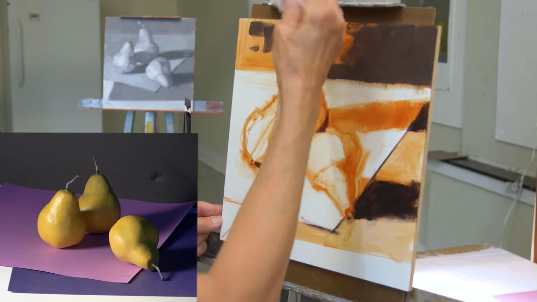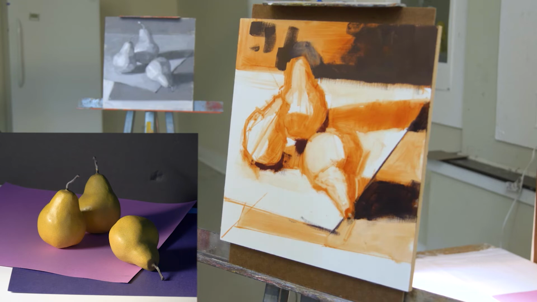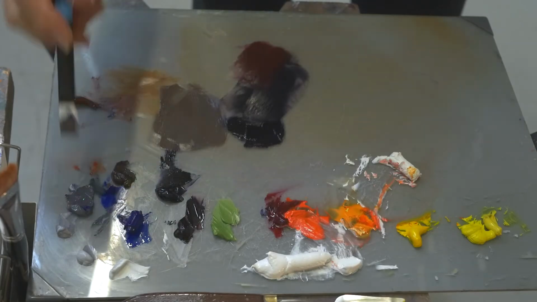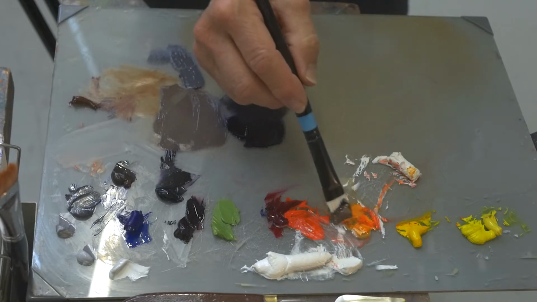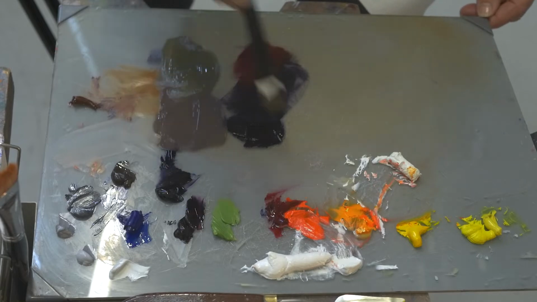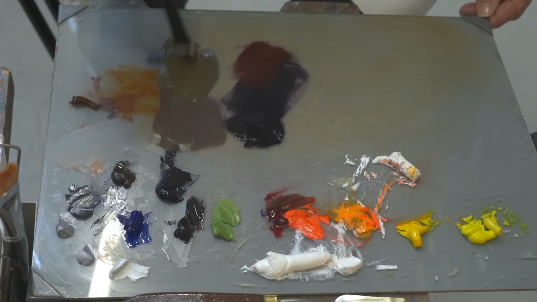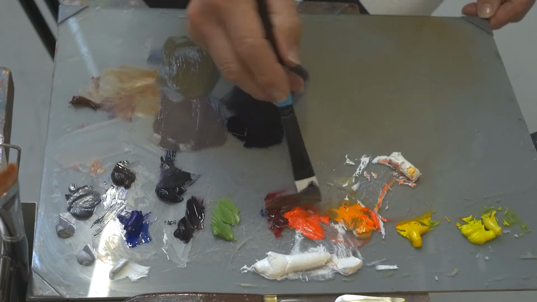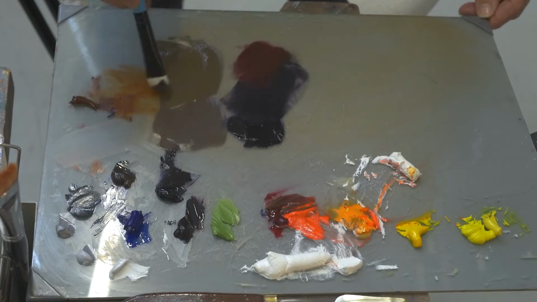And I'm going to wipe out the one that was more blue. It's looking a little greenish from the orange, so I'm adding more red in it.